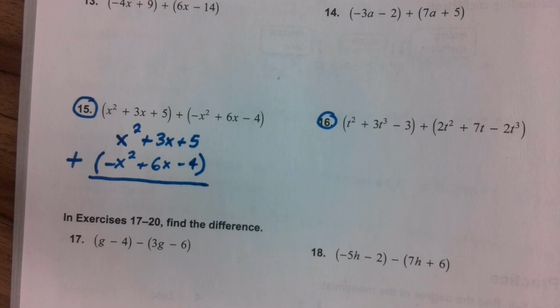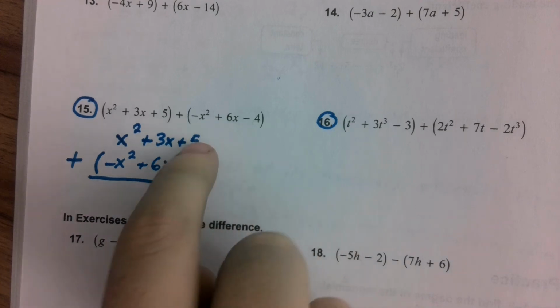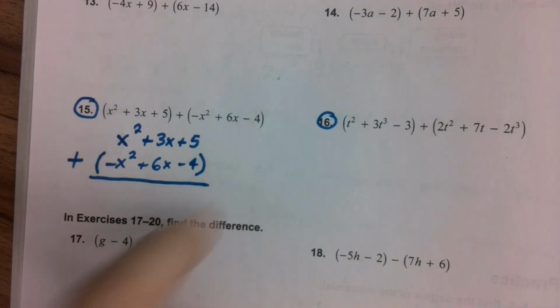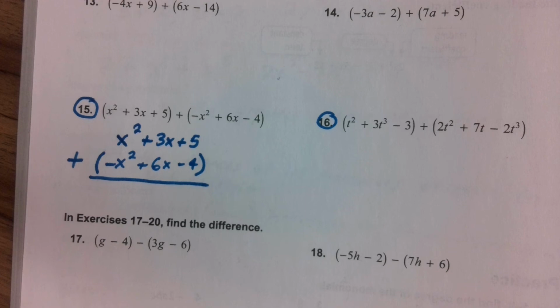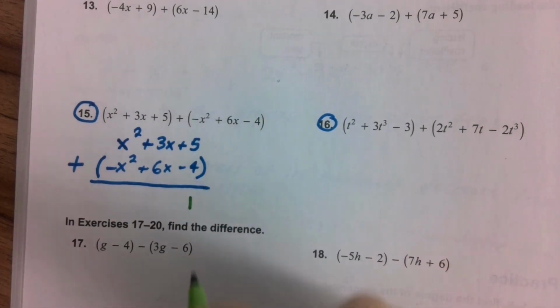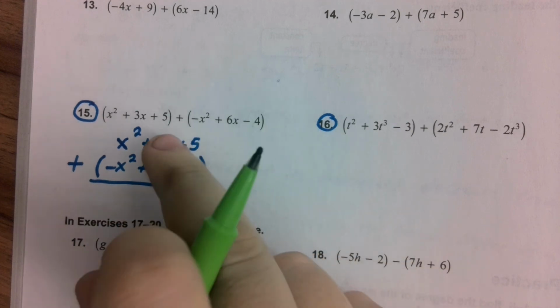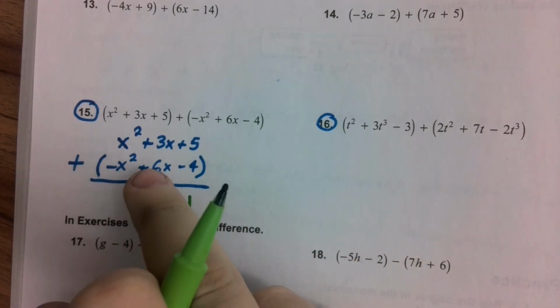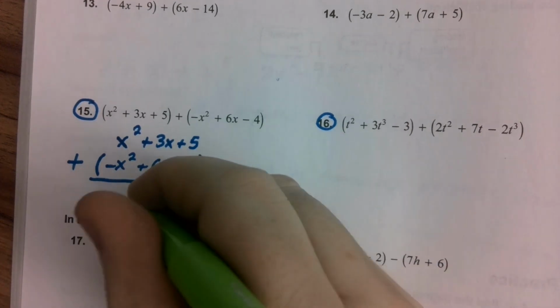Since we are adding or combining these terms, we combine them vertically. What is 5 plus negative 4? It's the same as 5 minus 4, right? 5 minus 4 is 1. It's positive 1. What is 3x plus positive 6x?